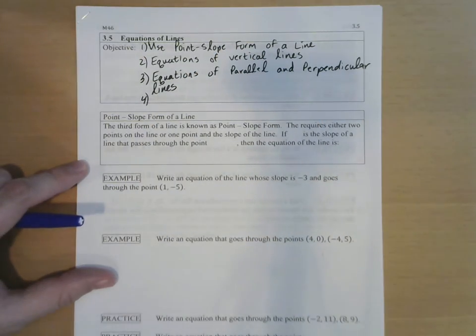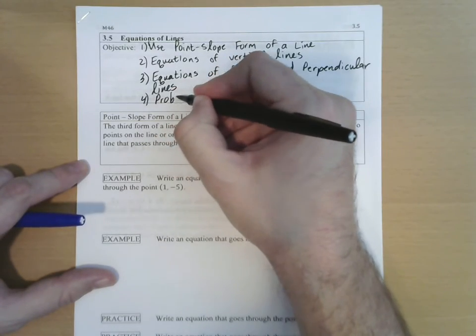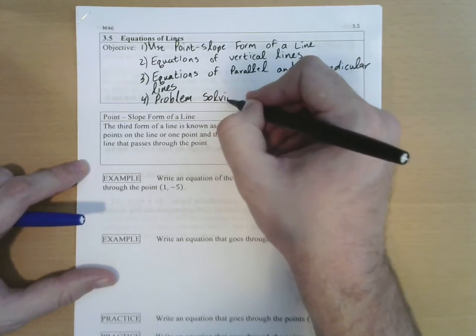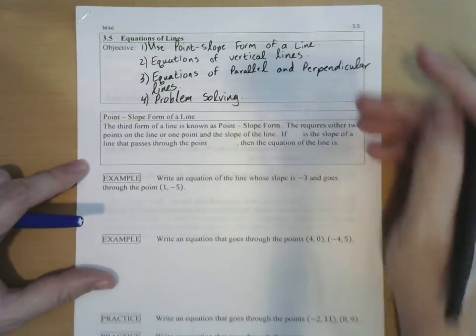And our final objective is problem solving, which of course is our book's way of saying word problems, as we well know.